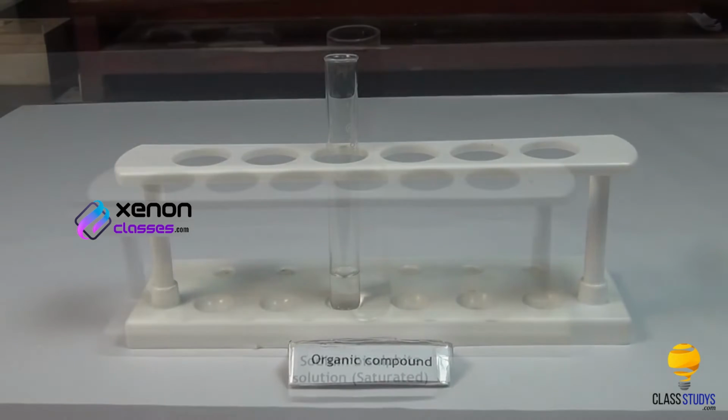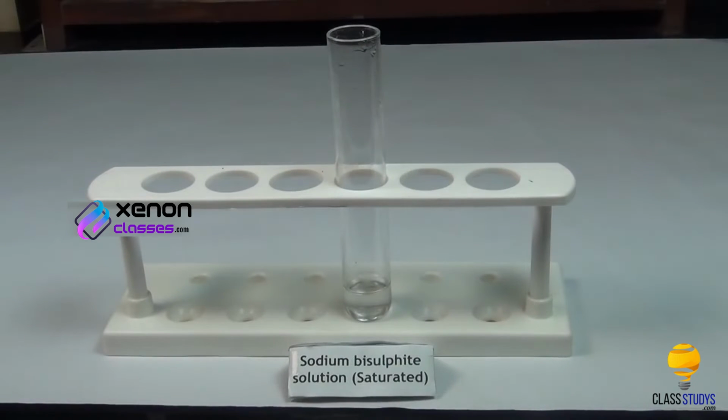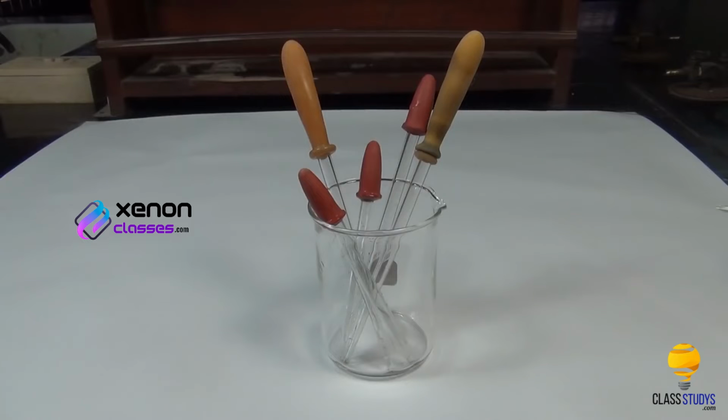Sodium bisulfite test. Materials required: organic compound, saturated solution of sodium bisulfite, dropper and a cork.